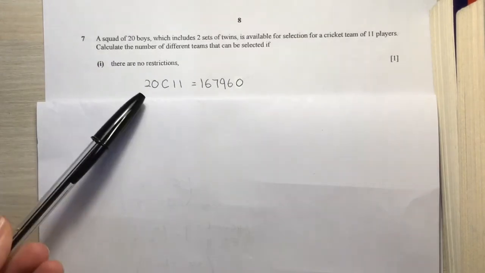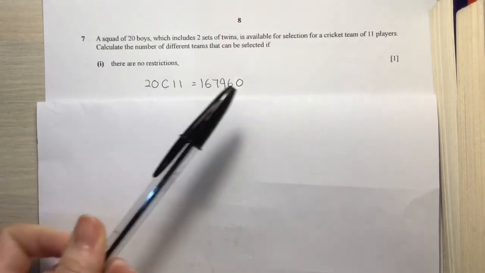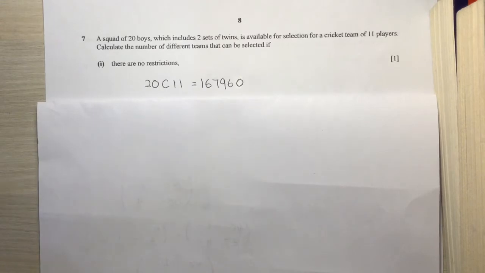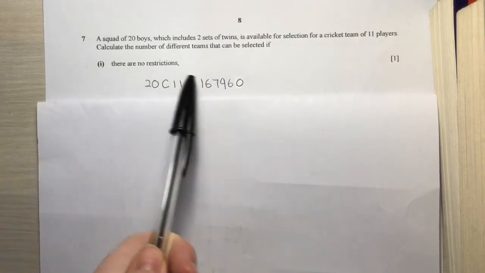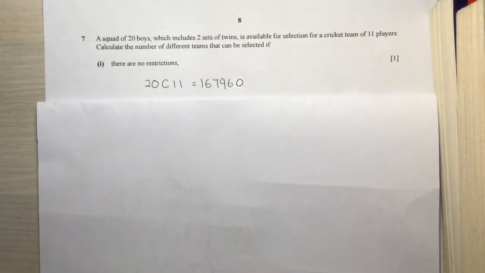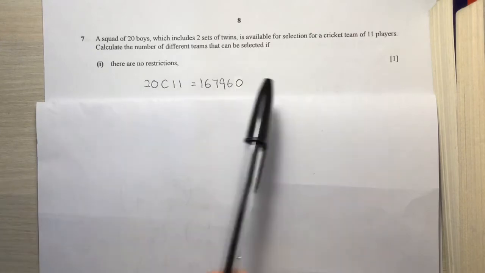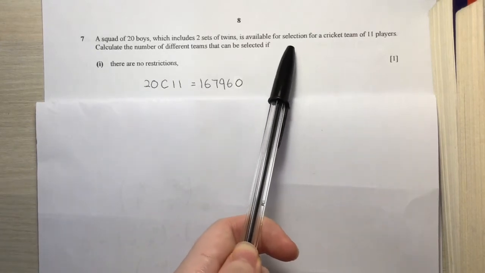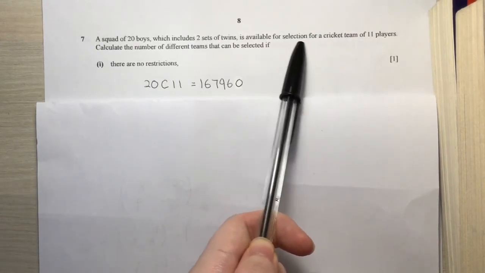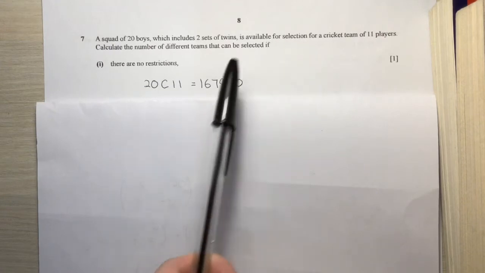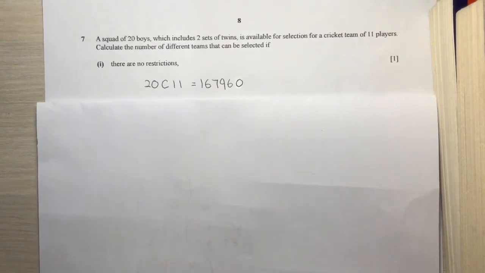So it's pretty straightforward that this is a question that requires us to use either permutation or combination. And the first part, no restriction, usually comes with only 1 mark. In this case, you may have to watch out for keywords like selection. Whenever you see the keyword selection, it usually means that we need to use combination.